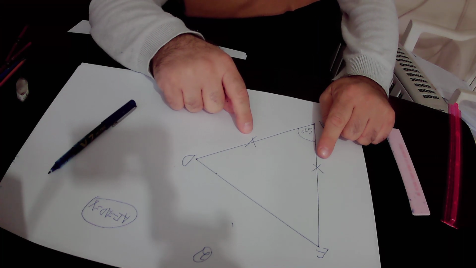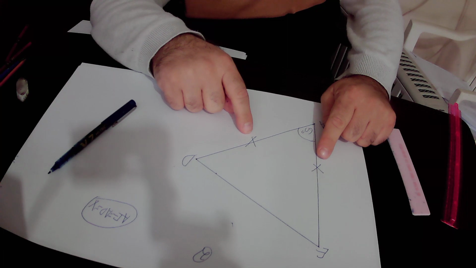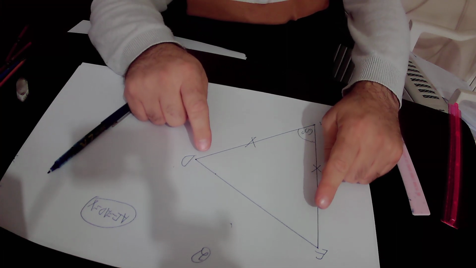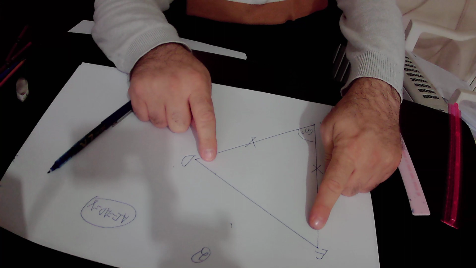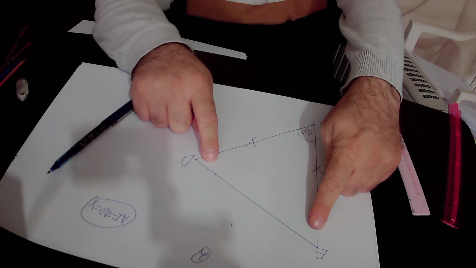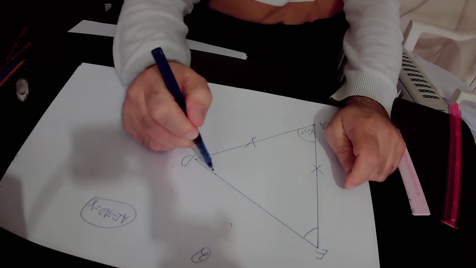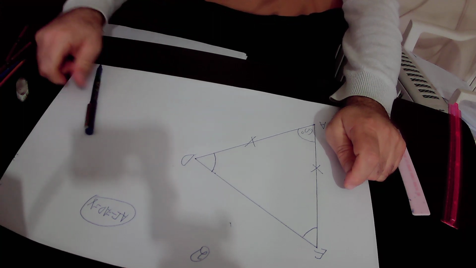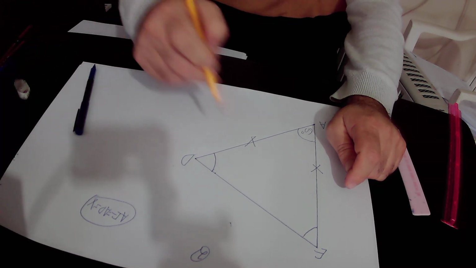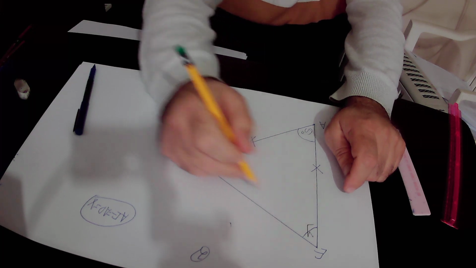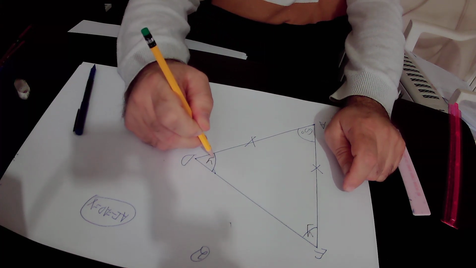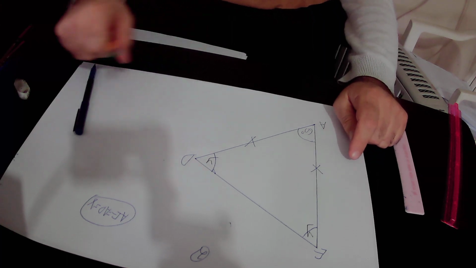there are equal angles. In front of those two equal sides we have those two angles, and those two angles must be equal to each other. So if this angle is angle y, then this angle must also equal angle y because those two angles are equal to each other.